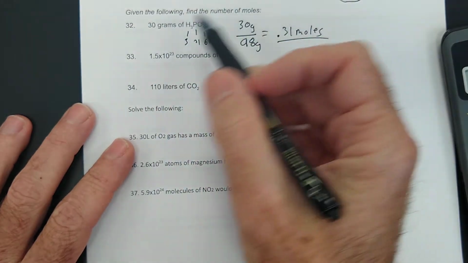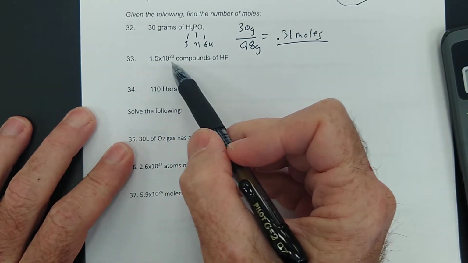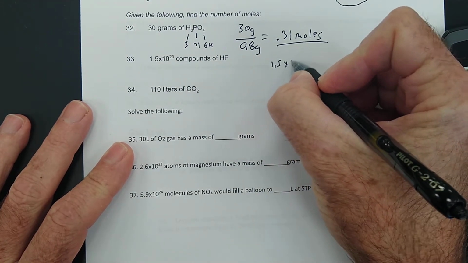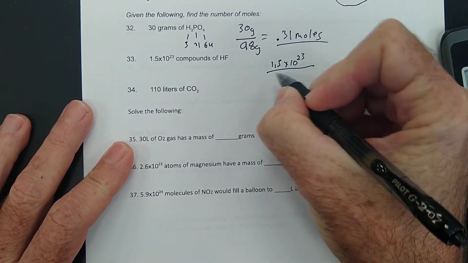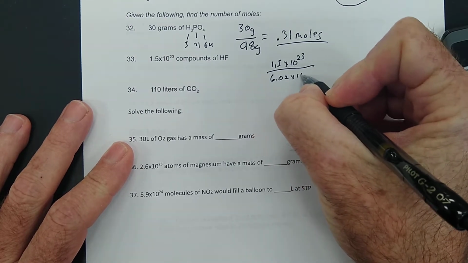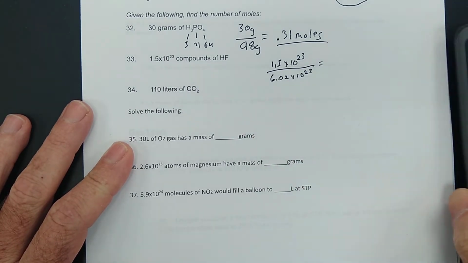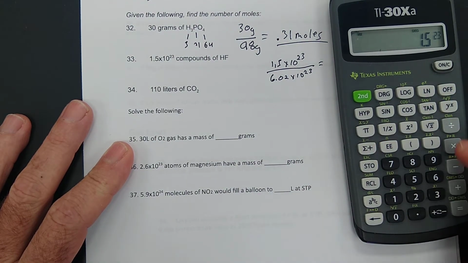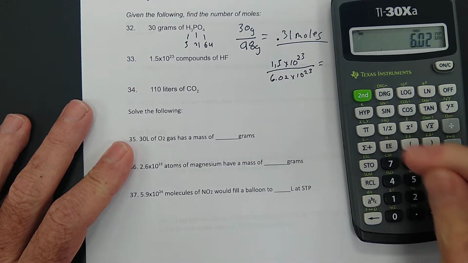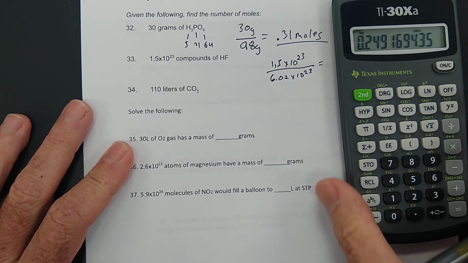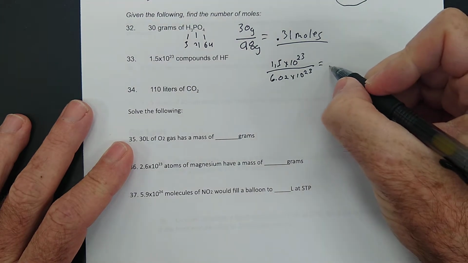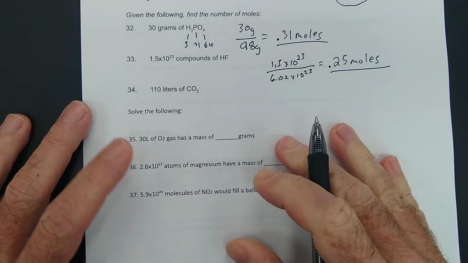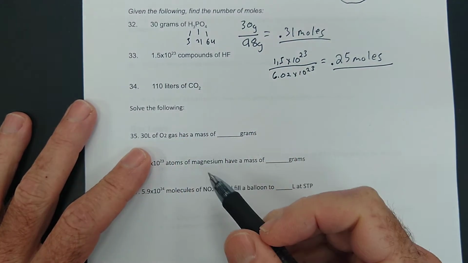All right, give the following number of moles. 1.5 times 10 to the 23rd compounds. We have 1.5 times 10 to the 23rd, but there are 6.02 times 10 to the 23rd per mole. So 1.5 EE23 divided by 6.02 EE23 equals 0.25 moles. See? And then 100 liters of carbon dioxide.